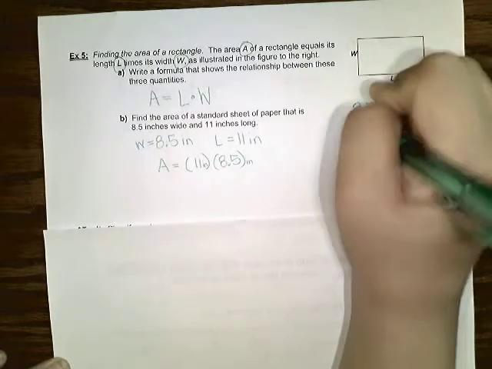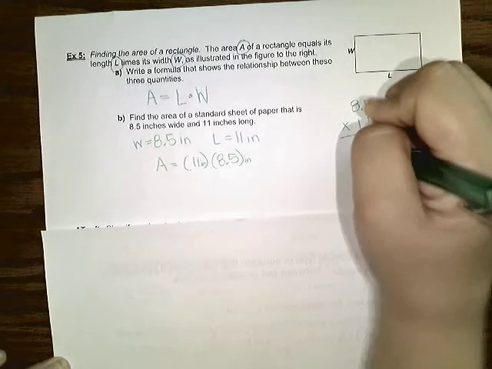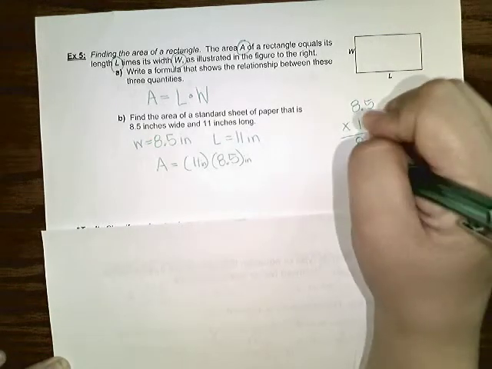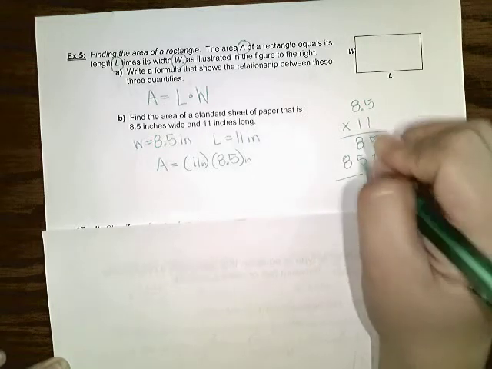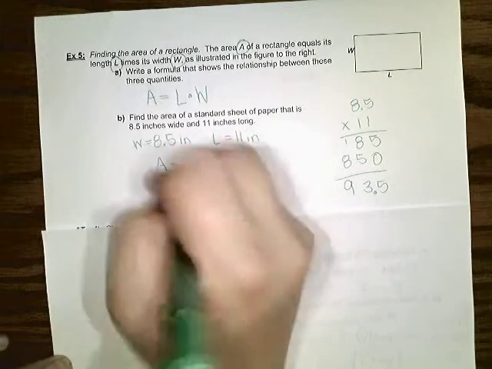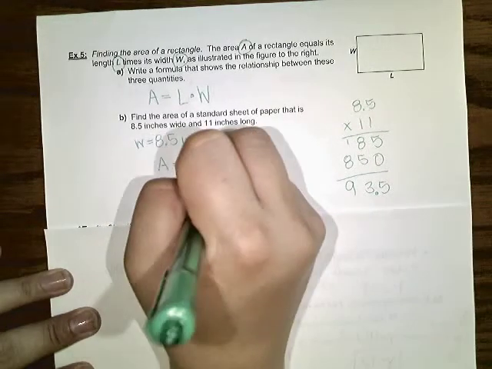8.5 times 11, that's 5, that's 8, space, 5 and 8, 5, 13, and 9, and 1 decimal. Okay, so the area is 93.5.